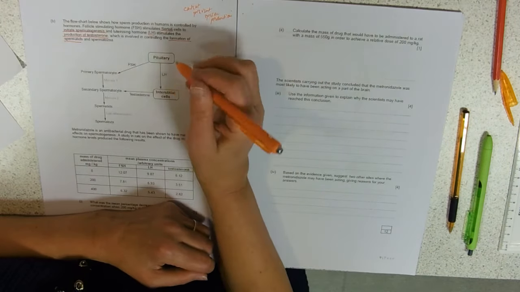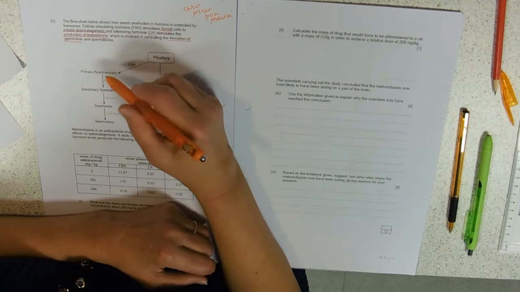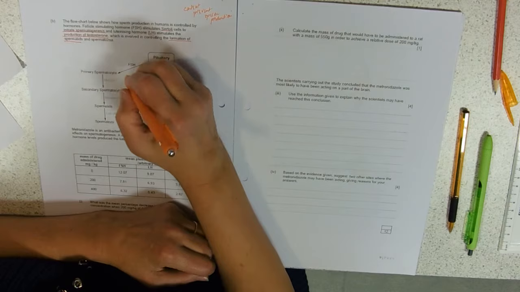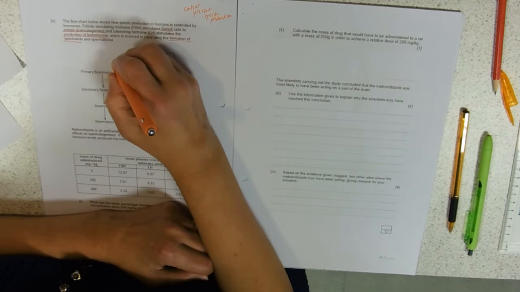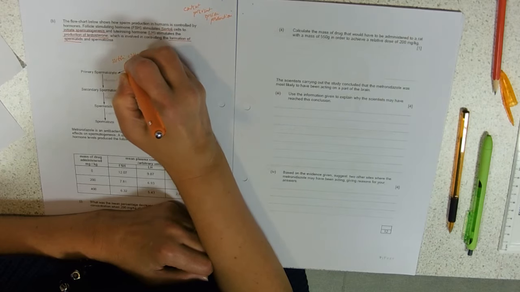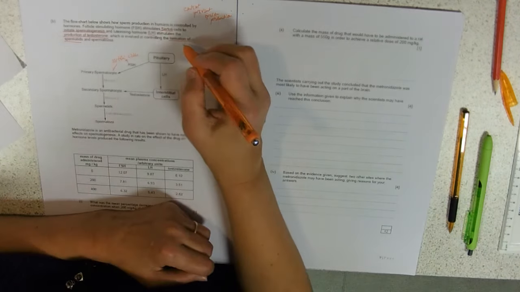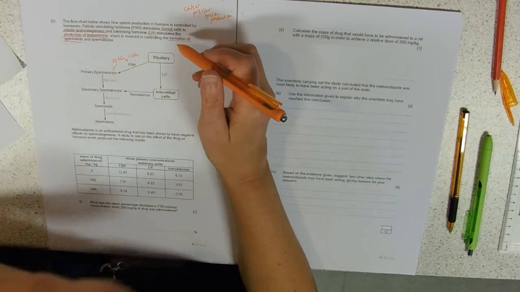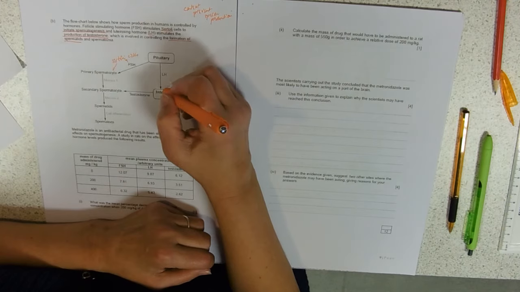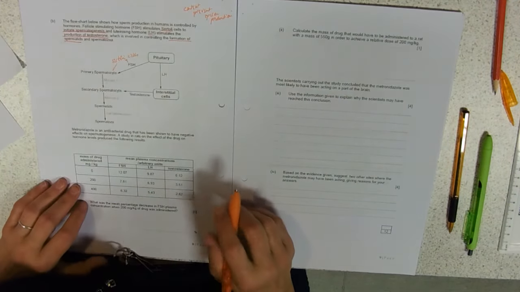So here we've got that handily in a diagram for us. Pituitary gland, FSH acts on primary spermatocytes and Sertoli cells, presumably. So Sertoli cells, and then they're initiating that stage of development. And testosterone, controlled by LH, which finishes all that process off.